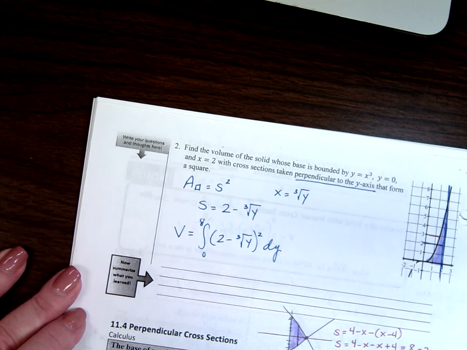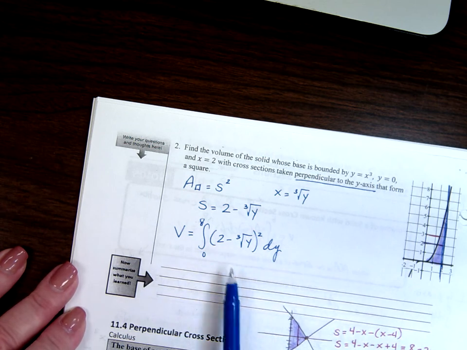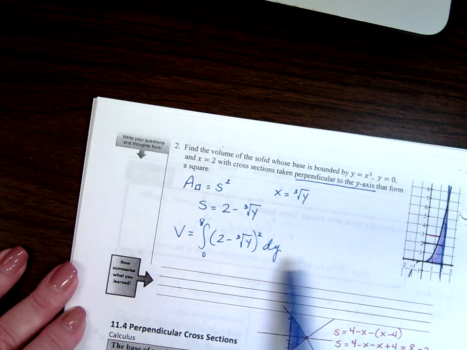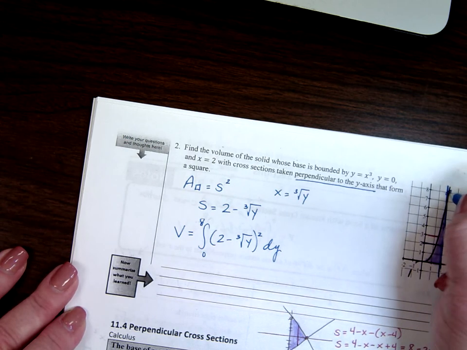So I've got the outside goes from 2 to 0, the bigger rectangle. And the inner rectangle goes from the curve to the y-axis. That's my cube root of y minus 0. And so you've got your setup there, and it's with respect to y, this time going from 0 to 8, because that is this coordinate right here, which is the coordinate 2, 8.